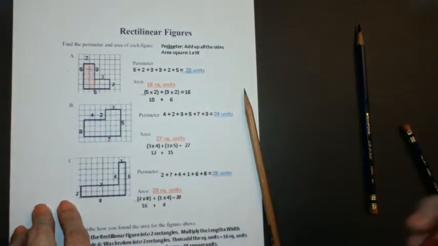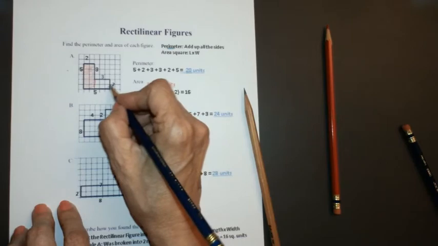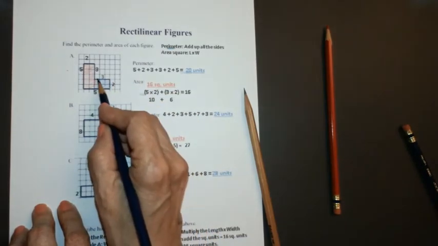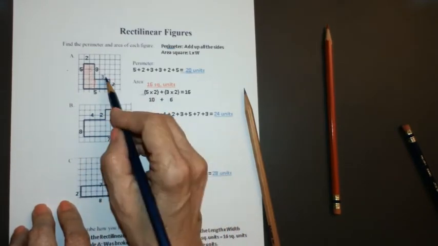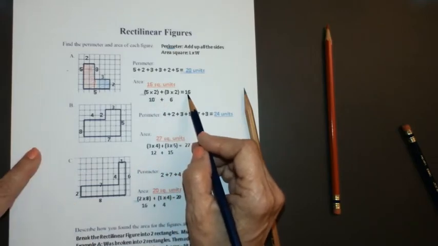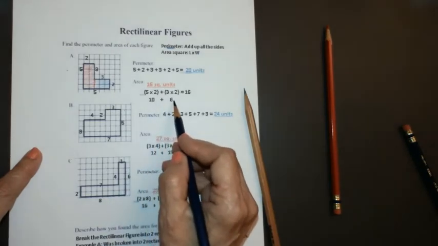Now we have one of the rectangles, and we're going to shade in the second rectangle. And here we have 2 sides that meet, 3 times 2, length times width. And the final answer is going to be 16. Remember, that's 16 square units when we add the 10 plus 6.